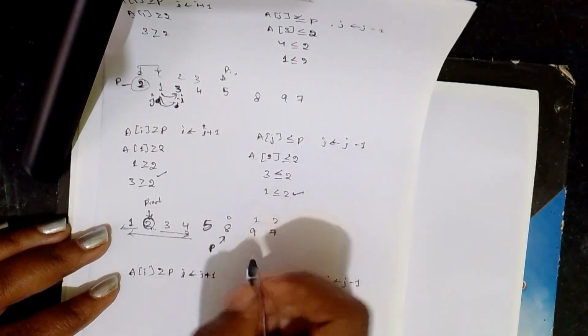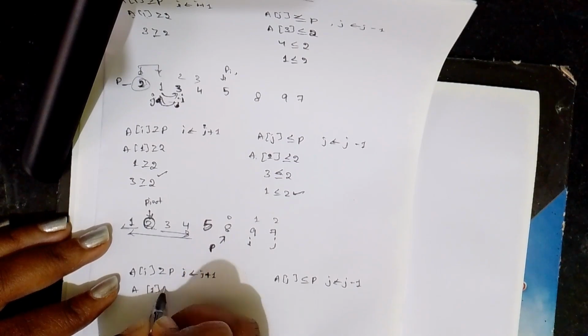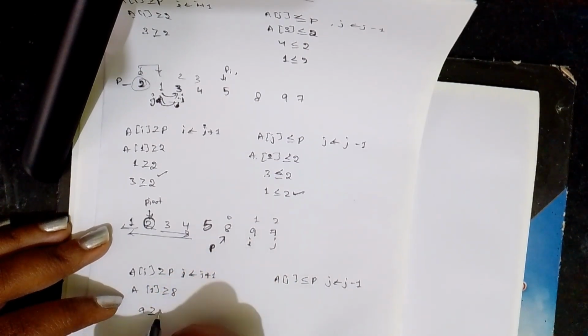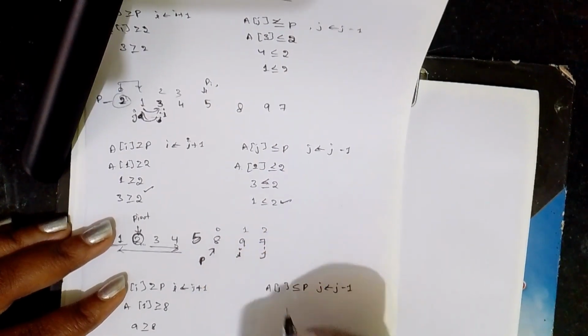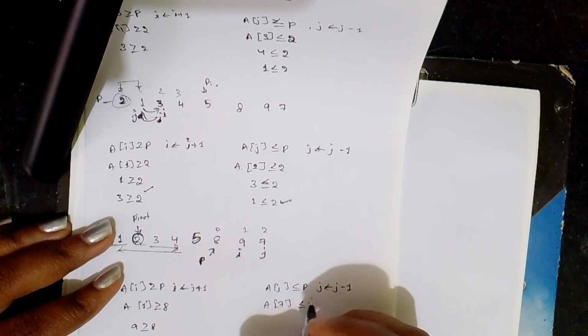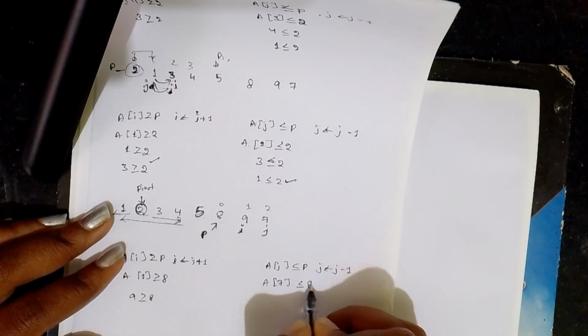Here is our I, here is our J. Now A of I should be greater than our pivot. Pivot is 8. A of 1 is 9. 9 is greater than 8, right? So I has to stop here only. Now moving this J. A of J should be smaller than our pivot element 8, right? Pivot is 8. Yes.